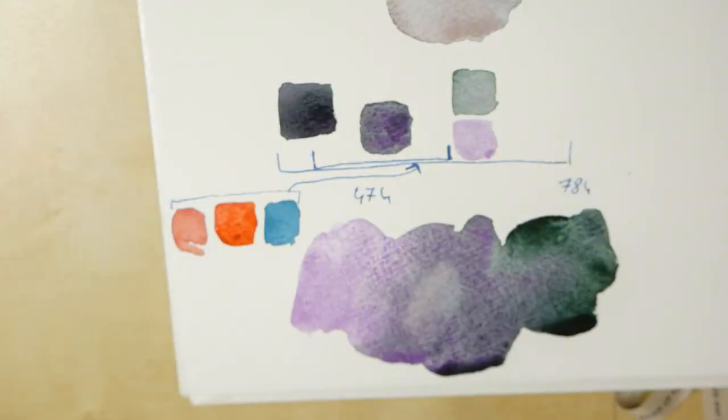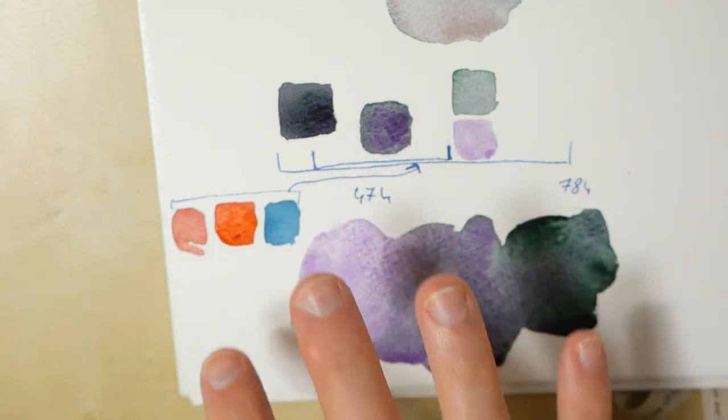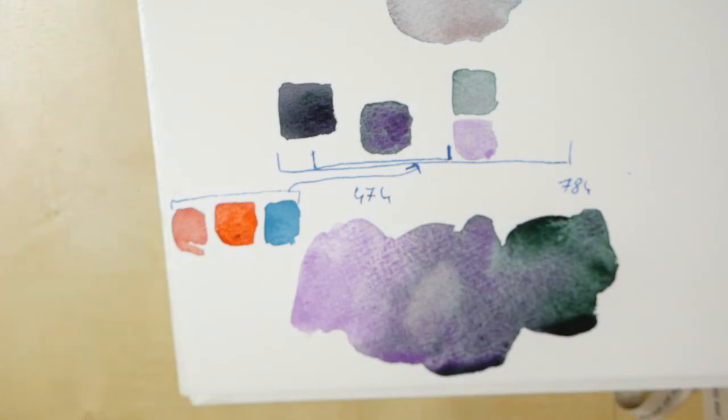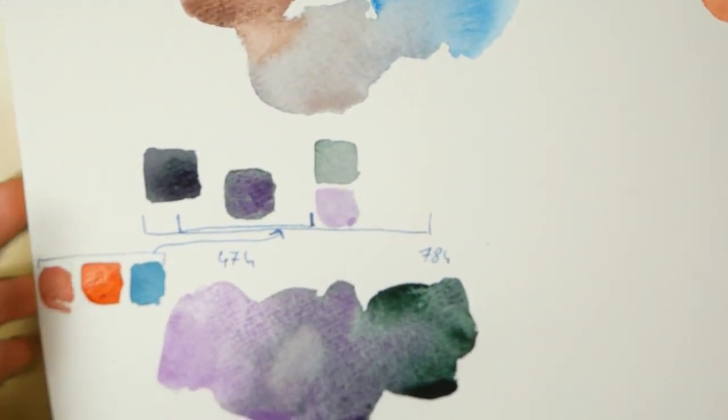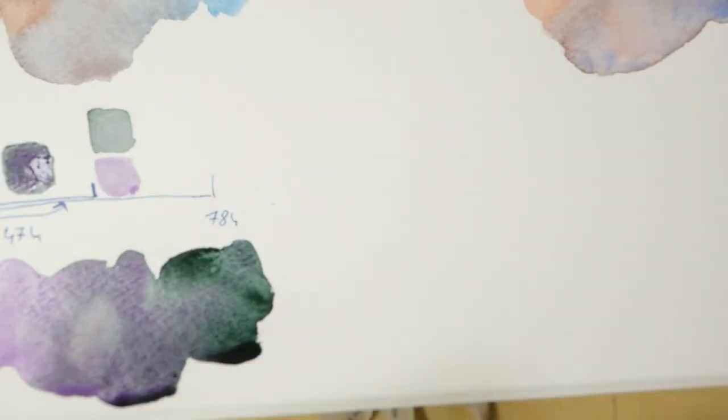So yeah, having something like this and then analyzing the picture that you have in mind, or you have a photo of, or you are seeing it with your own eyes because you are painting in plein air, and having your color scheme and trying to match the things.